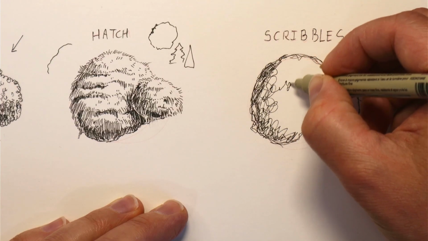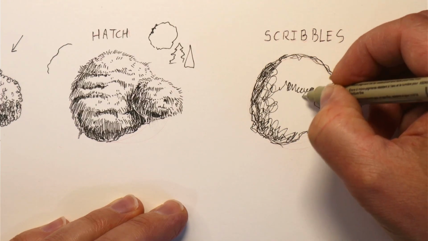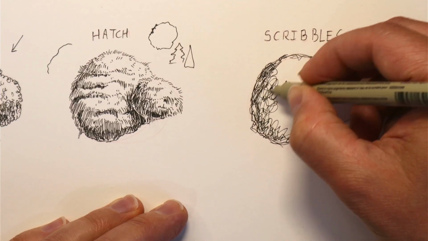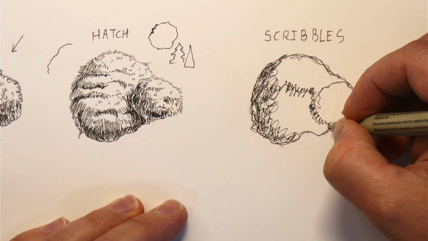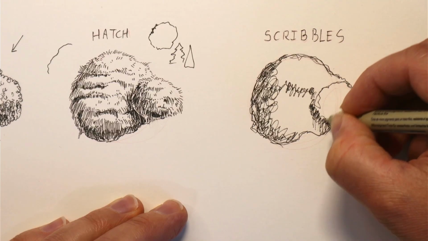I'm going to start this obviously the same way that I did with the others, in giving myself the shadows and cast shadows. And this is going to be one where I'm going to have to take a little bit more time here and there and stop and see how things are really working.